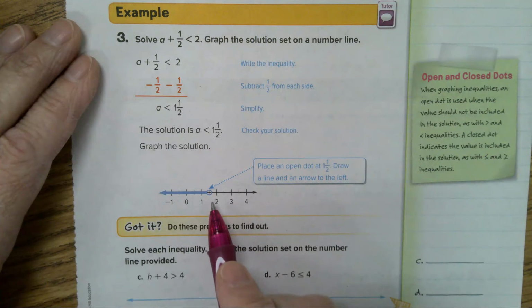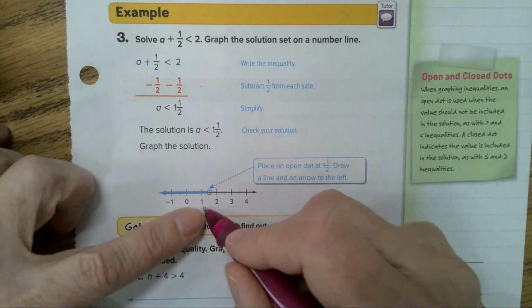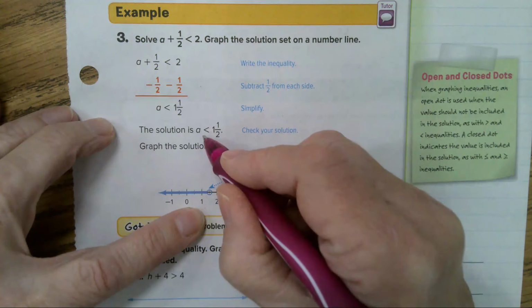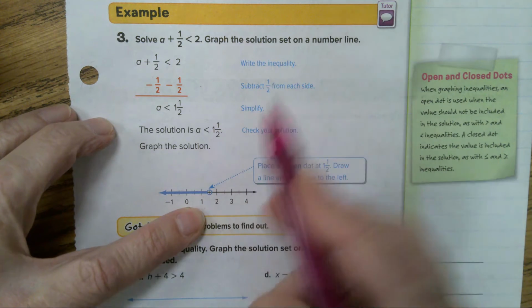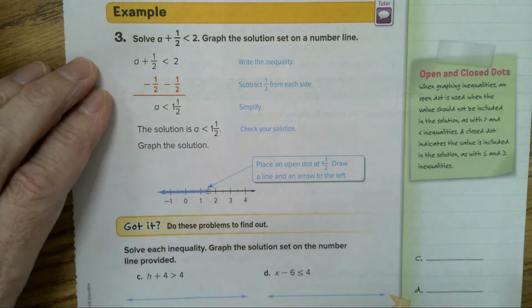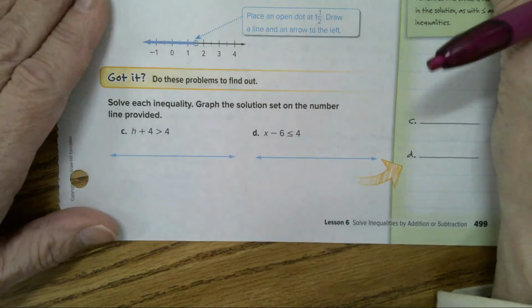What does the graph look like? Well, 1 1/2 is in between 1 and 2. It's an open circle because it doesn't have the bar underneath. A has the little point. Little numbers live to the left. Okay? Now let's do C and D.